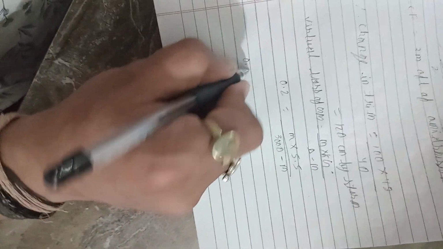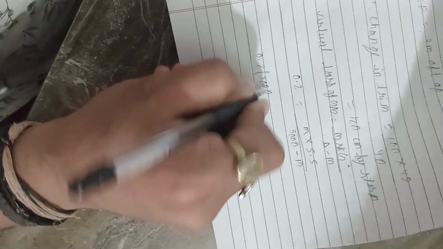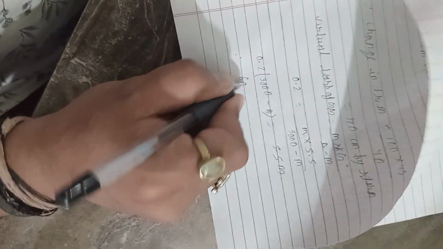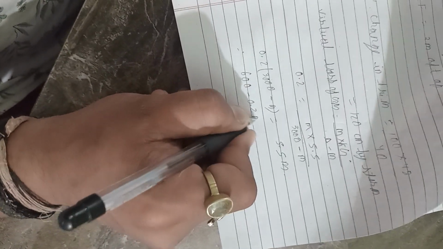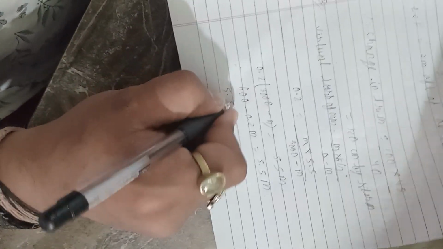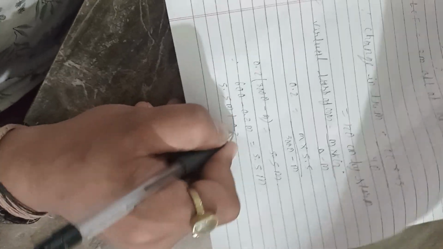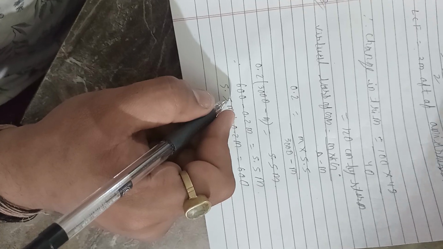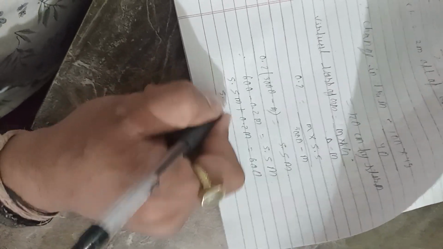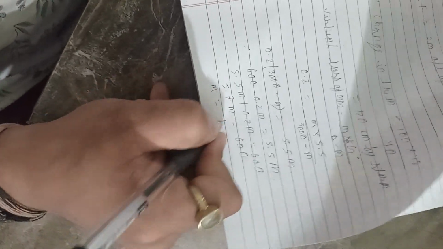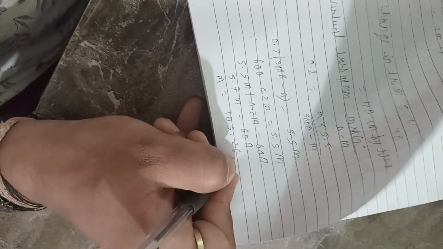So 0.2 into (3000 minus m) is equal to 5.5 m. Therefore 600 minus 0.2 m is equal to 5.5 m. So 5.5 m plus 0.2 m is equal to 600, 5.7 m is equal to 600, and m is equal to 105.26 ton.